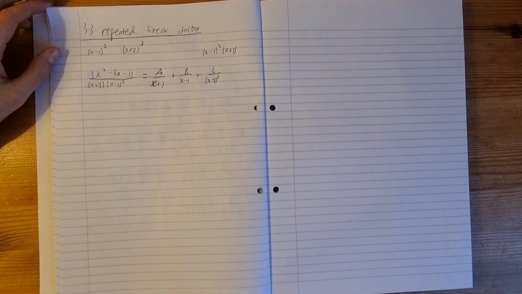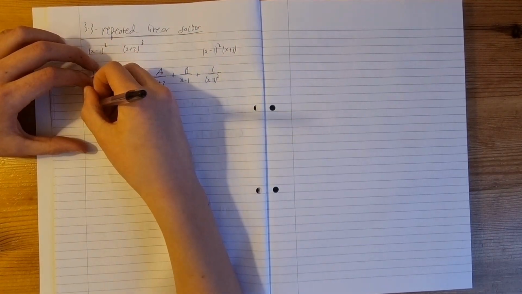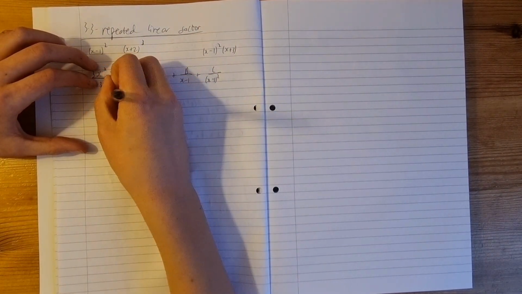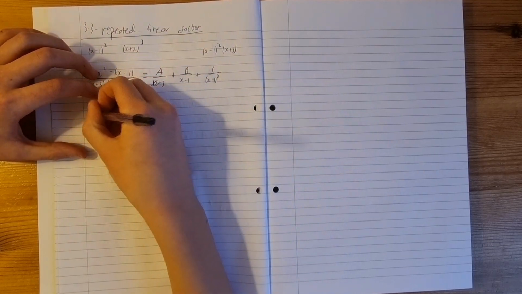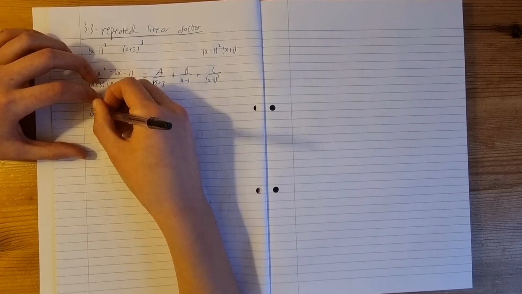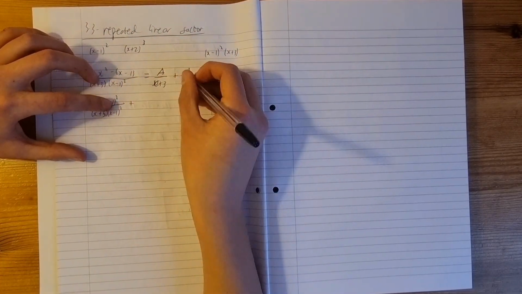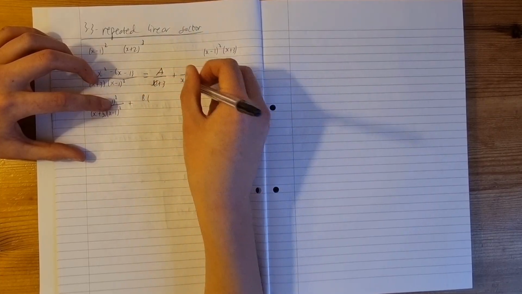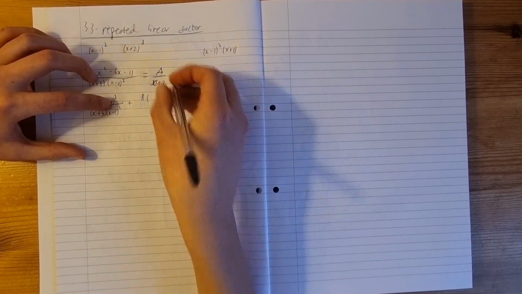So the first one is missing x minus 1 squared. So it's going to be A times x minus 1 squared, so it gets to the x minus 1 squared level in the denominator, and now we've got all the factors here, x plus 3. Then this one is missing one of the x minus 1 terms, because it's only got x minus 1 to the power of 1, we need the power of 2.